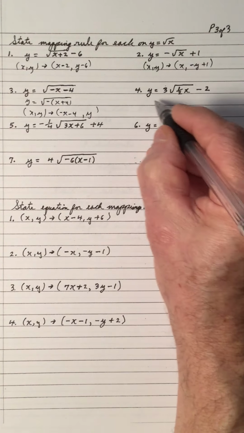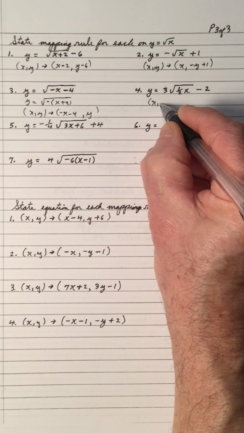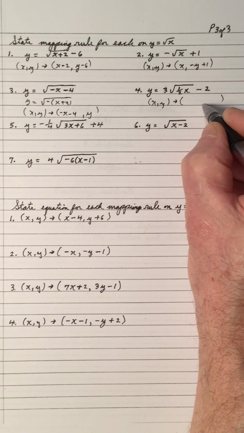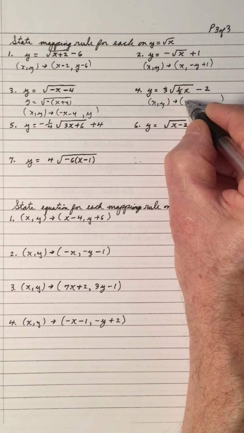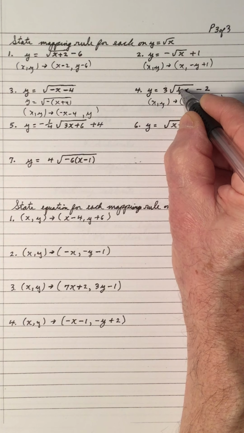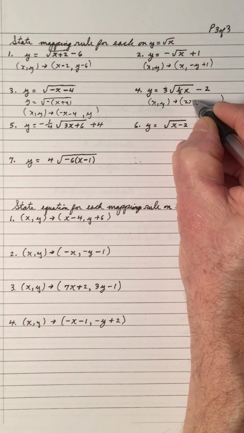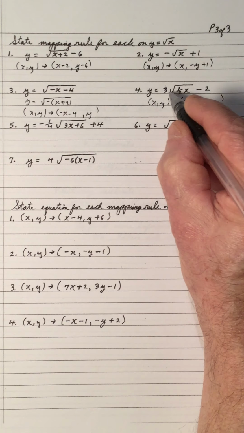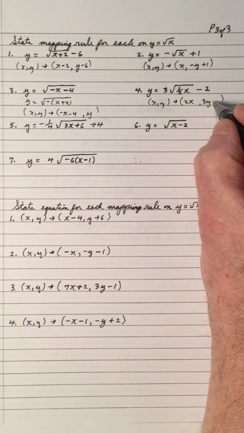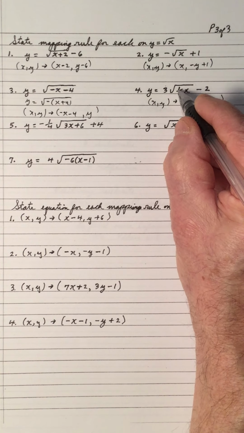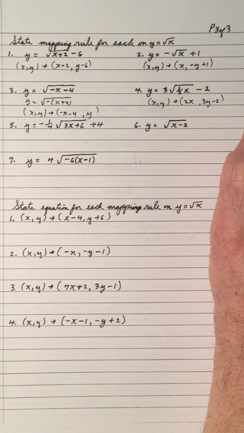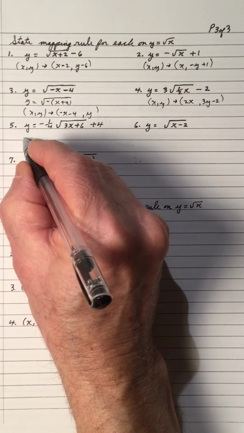Number 4, we have the inside of the bracket. What effect on the x is a 1/2 x, so that's a 1/2, opposite of a 1/2, or reciprocal of a 1/2, sorry, is a 2 times x. And the y stays as is, so it's 3 times, so it's a 3y minus 2. It's only with the x that you do reciprocal and opposite.